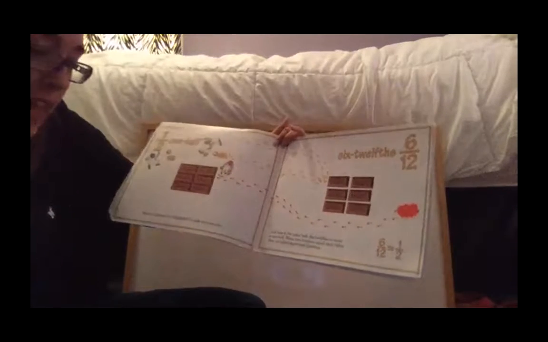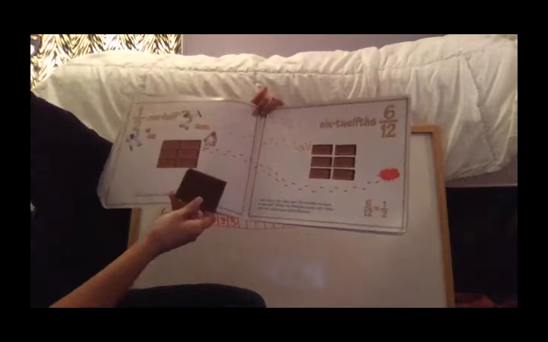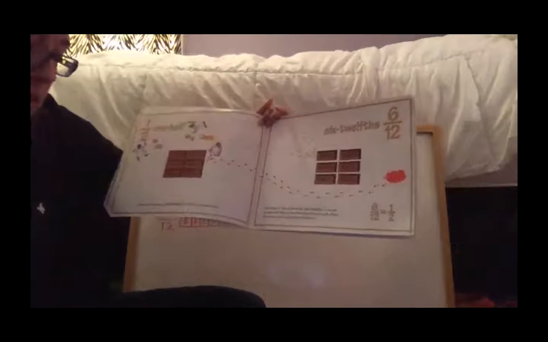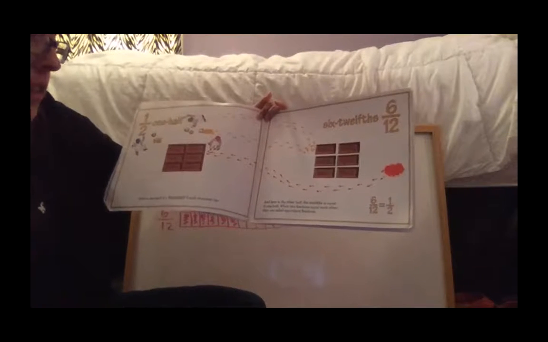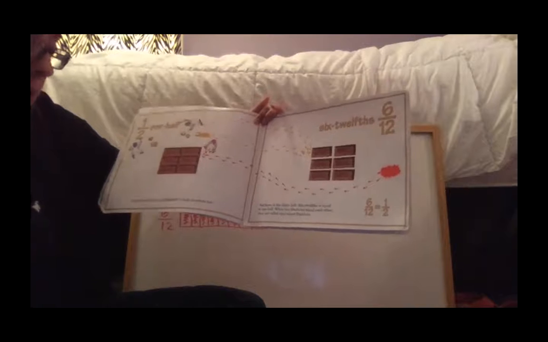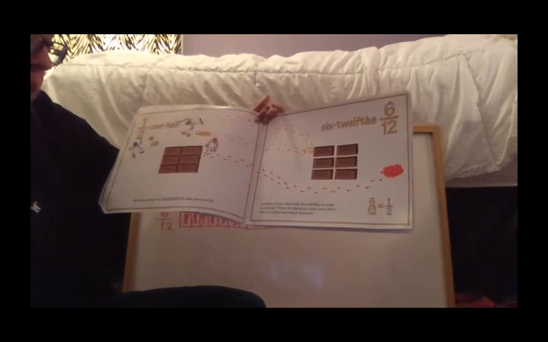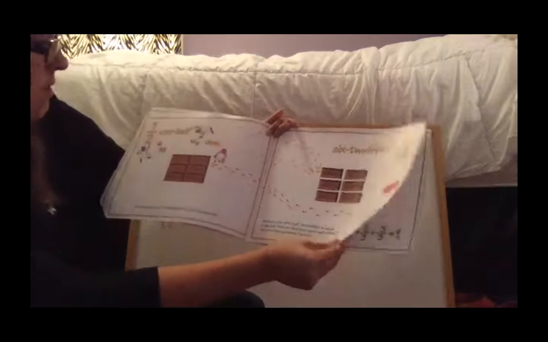Now, we're going to look at half of our chocolate bar. And here is the other half, but it is divided into 6 equal pieces. So 6 12ths is equal to 1/2. When two fractions equal each other, they are called equivalent fractions.